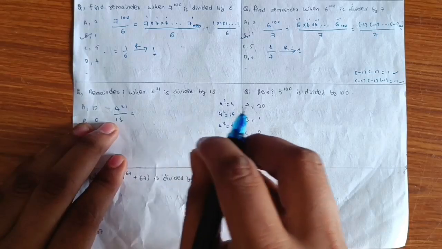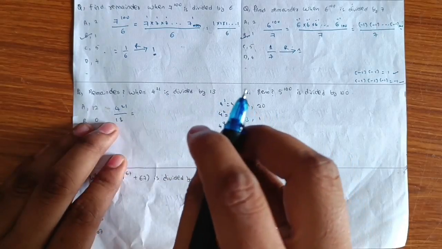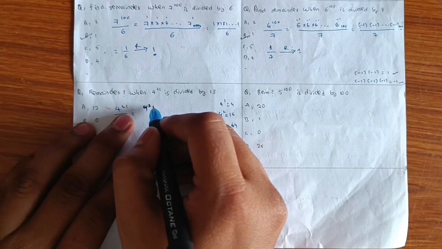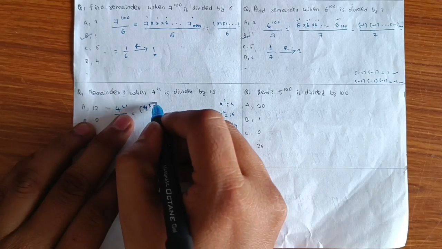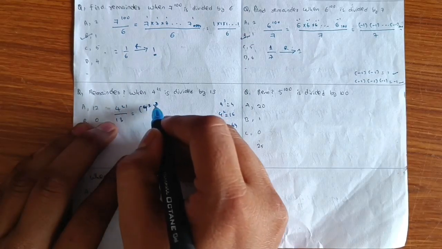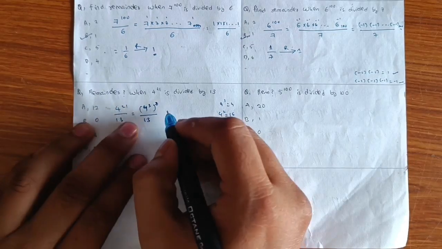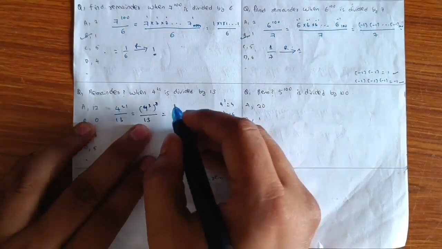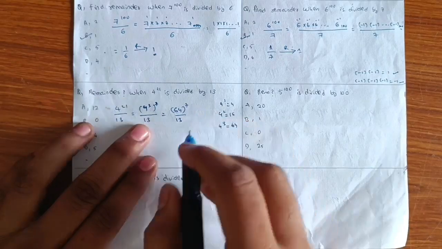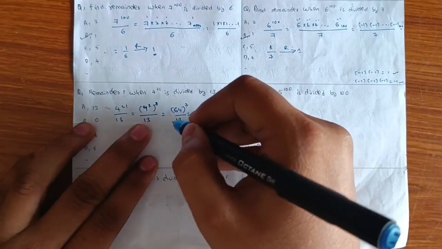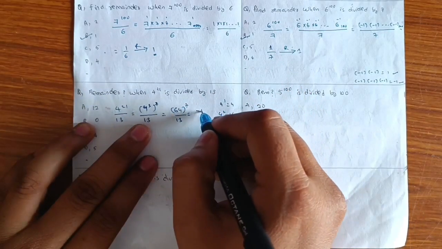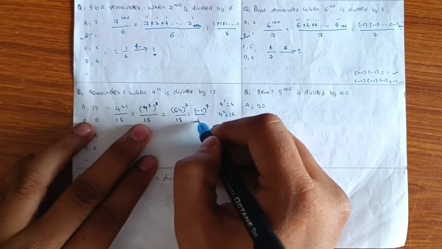So the remainder, when we cancel out, we are left with only -1. So I am splitting this like 4 power 3 into 7, like 7 threes are 21. So this 21 is split in this way by 13, which is nothing but 64 power 7 by 13. Which is nothing but 13 fives, which is 65. Here you will get the negative remainder, -1 power 7 by 13.